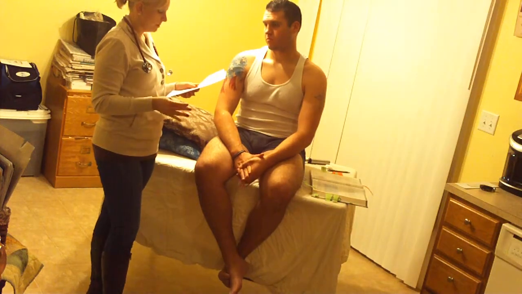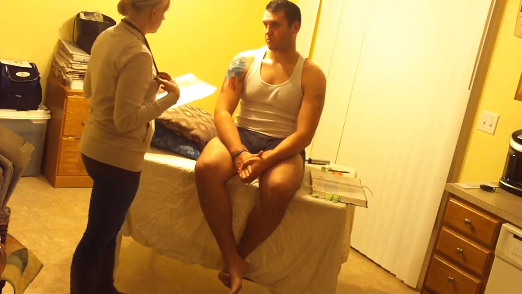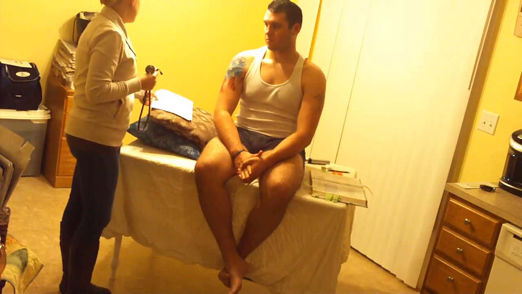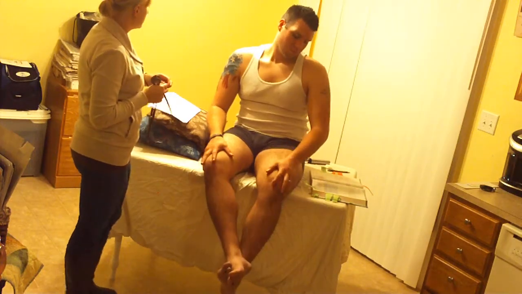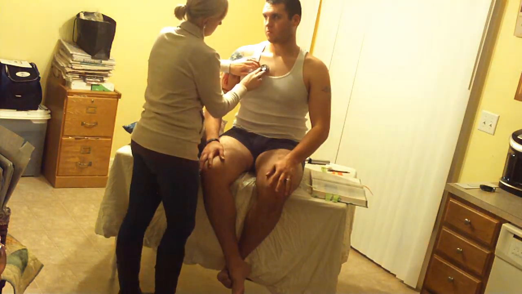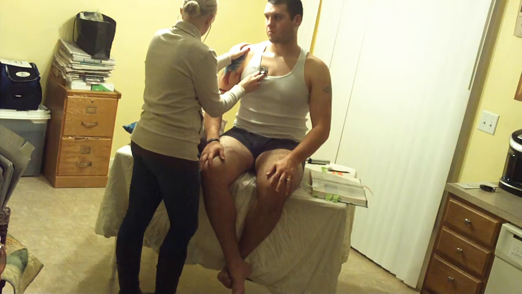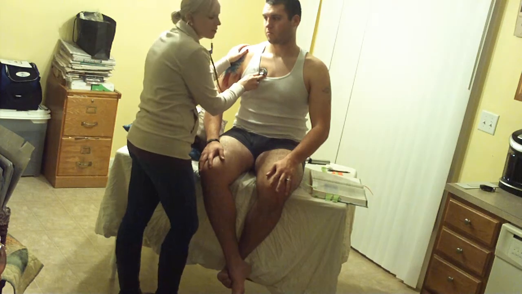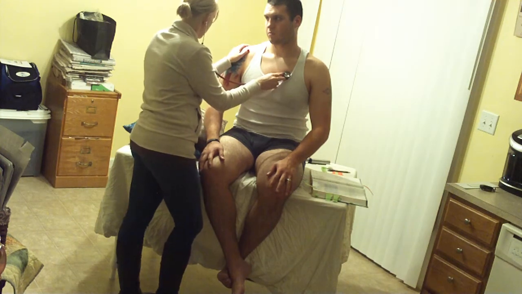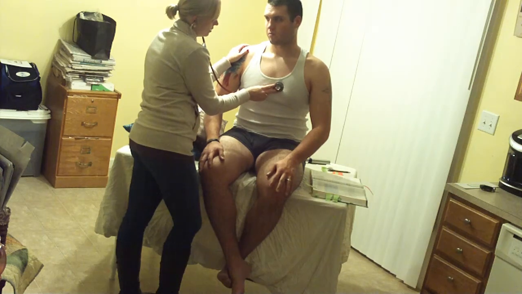Now we're going to move to the heart. So I'm going to auscultate for his heart sounds in 5 different places. The second intercostal space on the right is where the aortic heart sound can be heard. I'm going to start there. And then the second intercostal space on the left, you can hear the pulmonic heart sound. And then for the right ventricle, you're going to move down to the left sternal border.